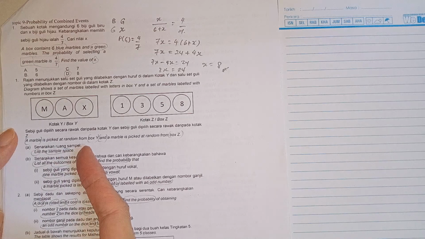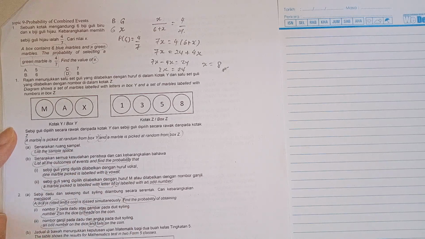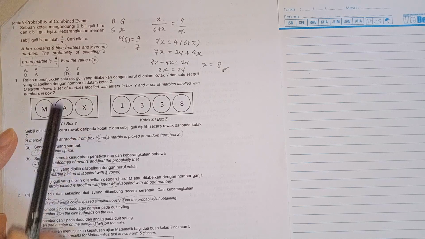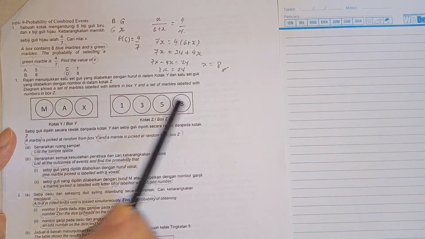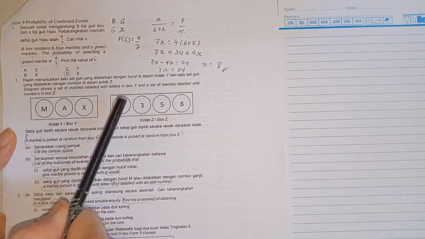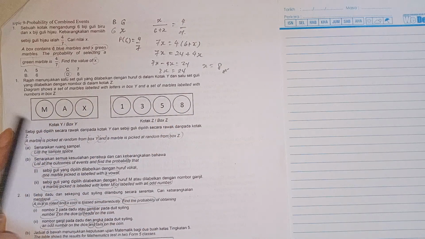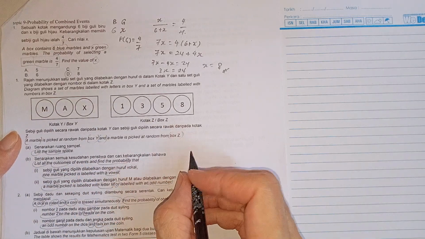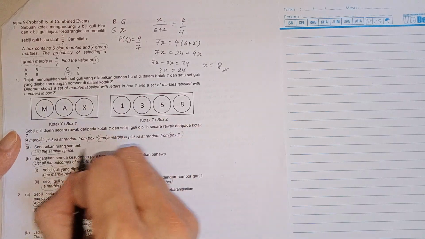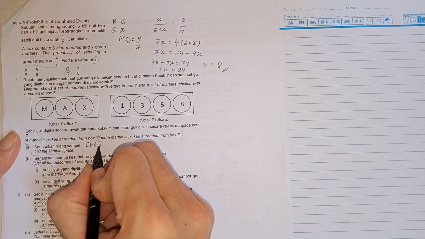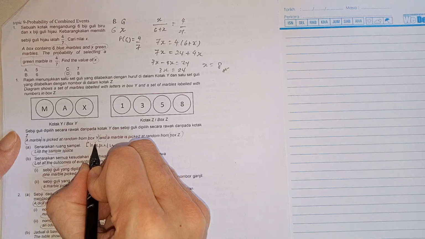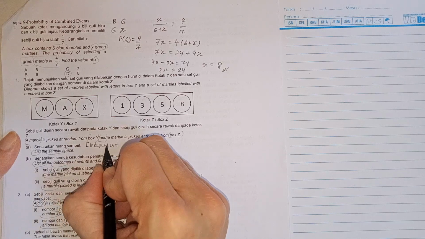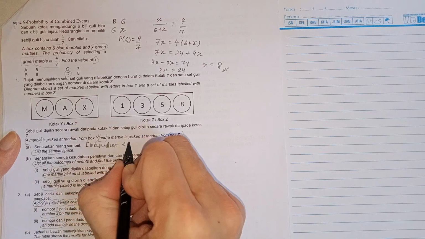Then we look at number 1. A marble is picked at random from box Y and then picked from box X. So this is independent. That means this one doesn't influence the probability of the second selection. So it's called independent events.